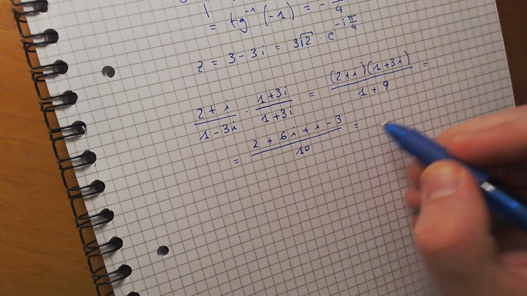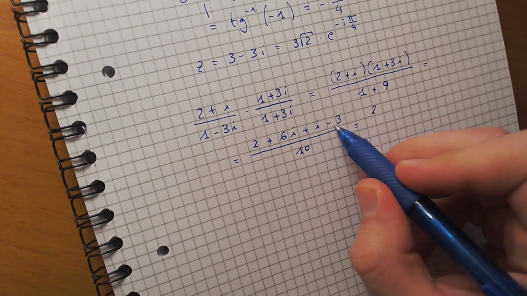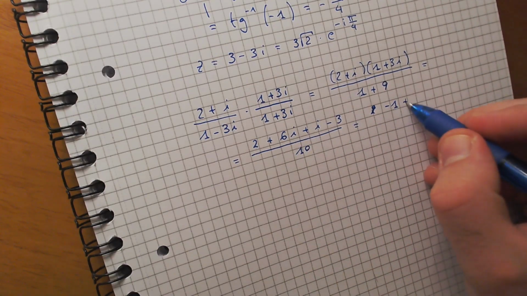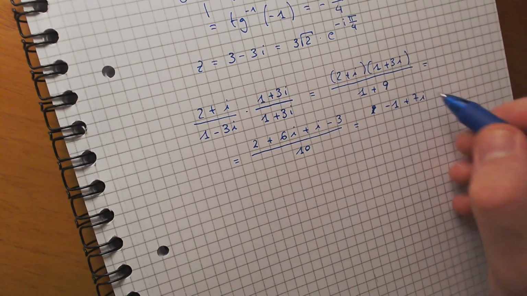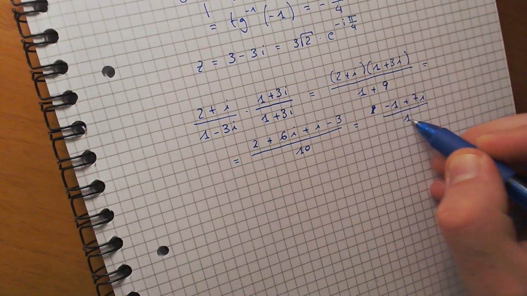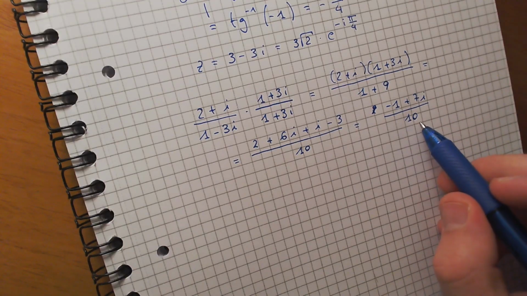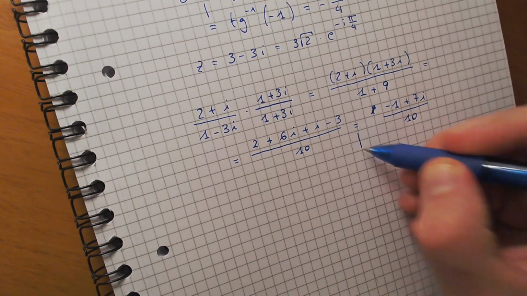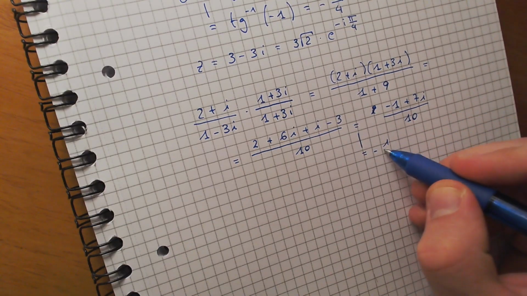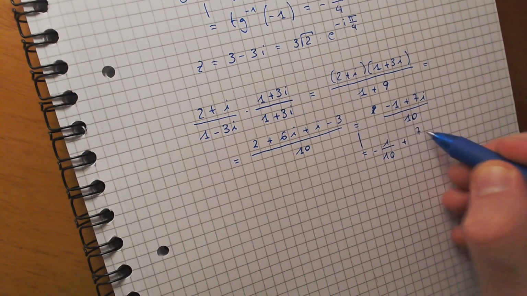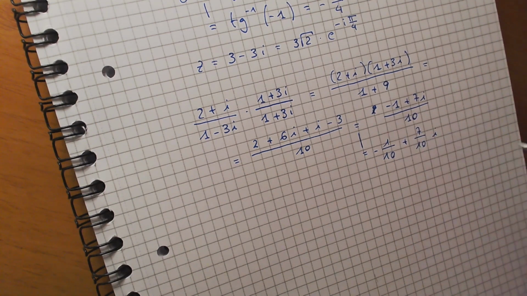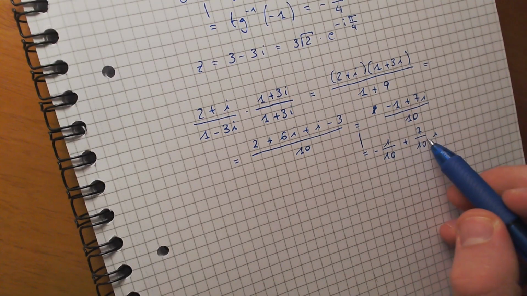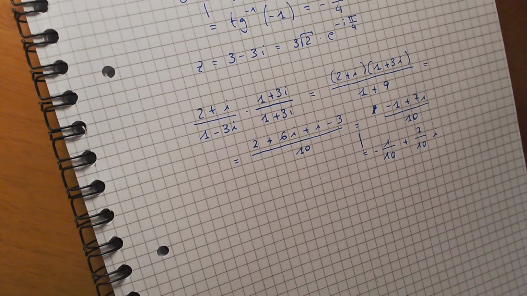Okay, so here we get 2 minus 3, which is minus 1, and then we have plus 7i over 10. Okay, so basically we are done with this exercise, or if you want, we can also write minus 1 over 10 plus 7 over 10 i. Okay, so this is the real part, and this is the imaginary part of our result.